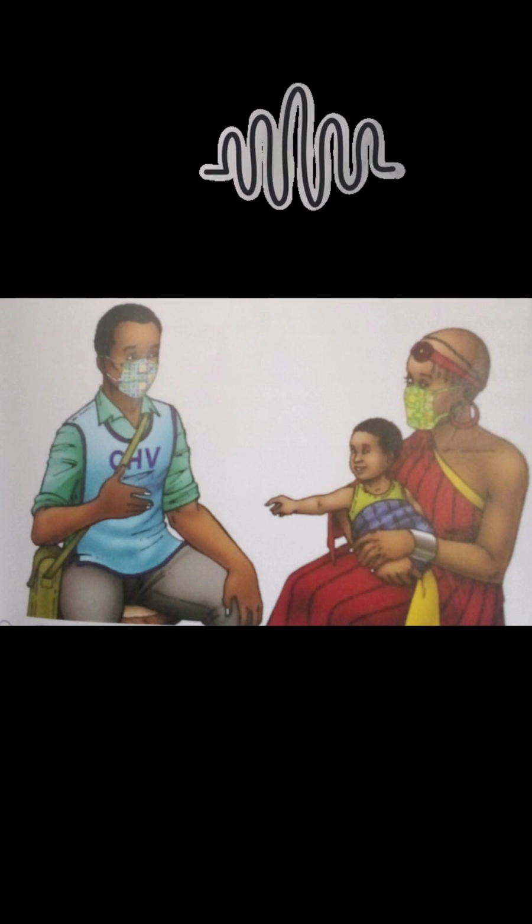When we talk about defaulter tracing, these are people who started taking medication or vaccines, but in between their process they stopped because of many challenges. The reason may be distance, poverty, and many others, maybe drunkenness or family issues.